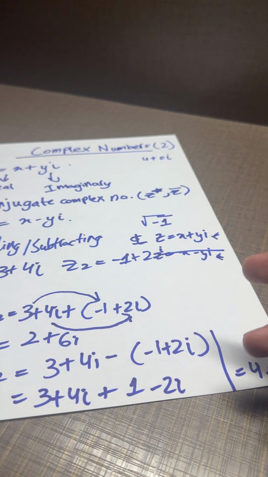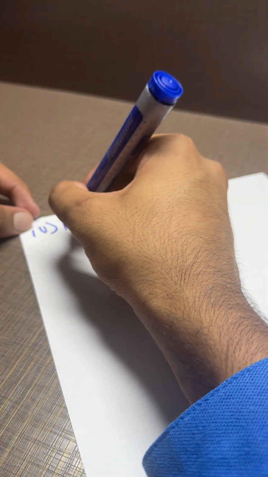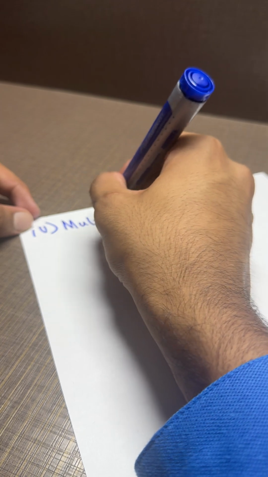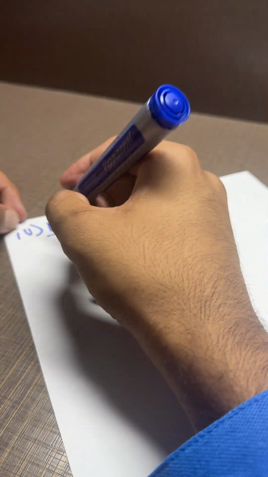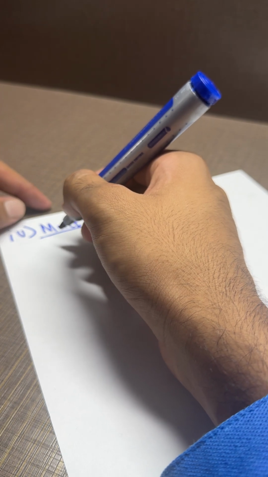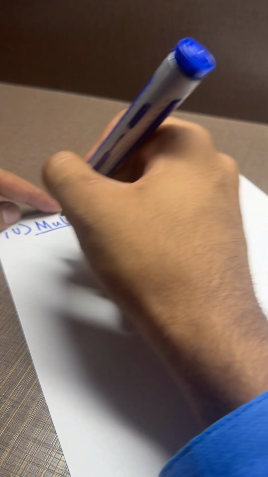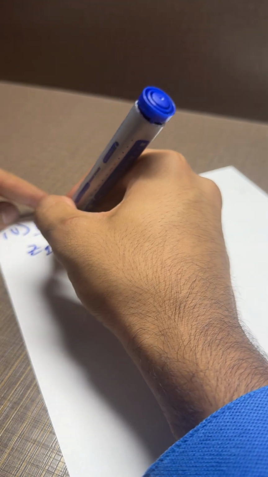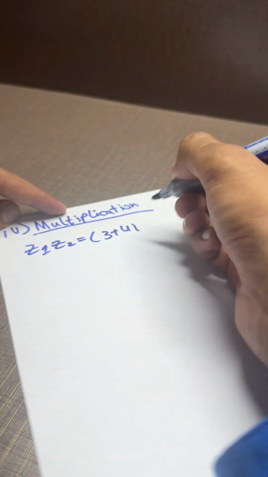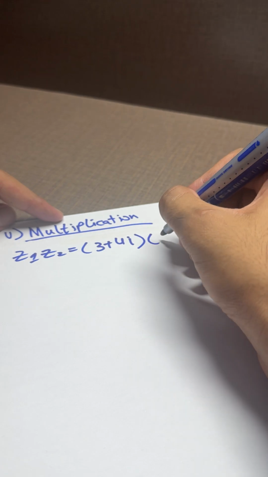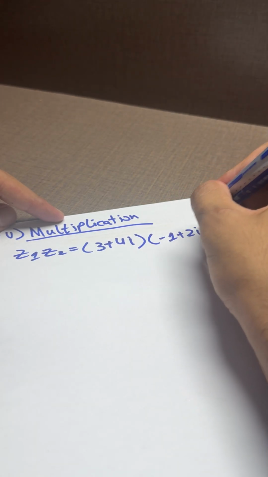For the multiplication part, let's do that as well in this video. Multiplication is also done really simply. For example, z1 times z2, using the same values, which means 3 plus 4i times minus 1 plus 2i.